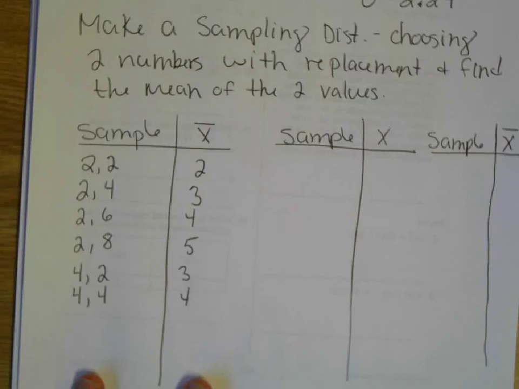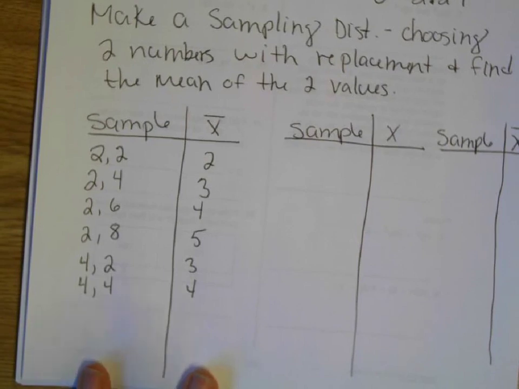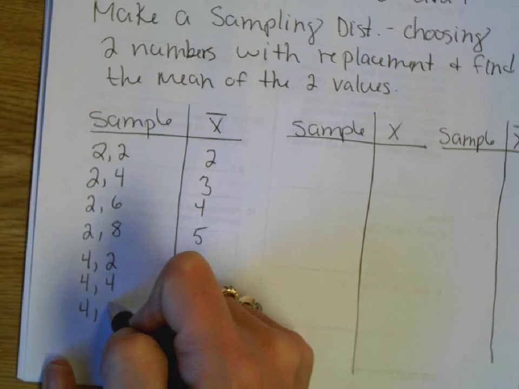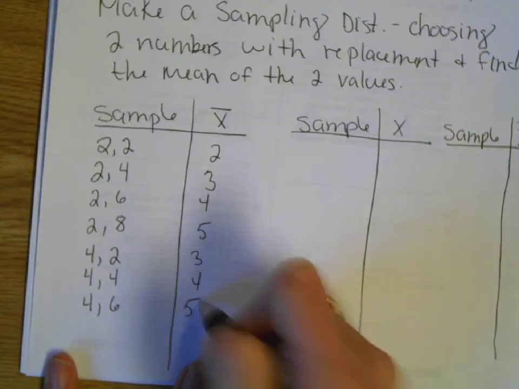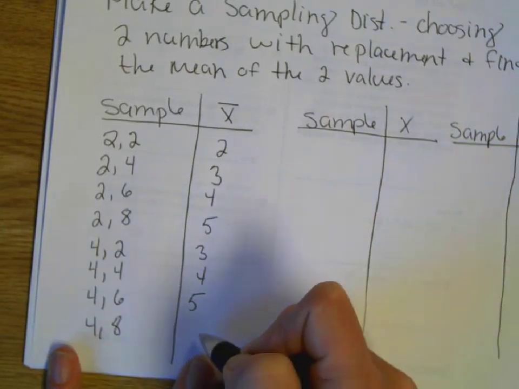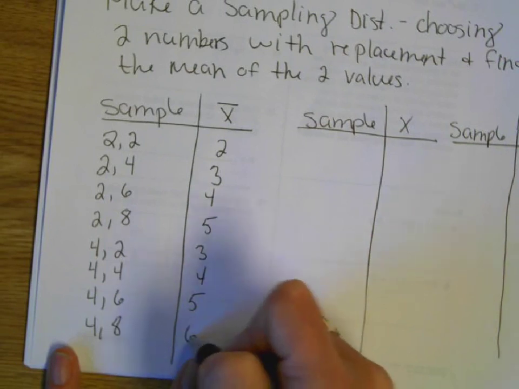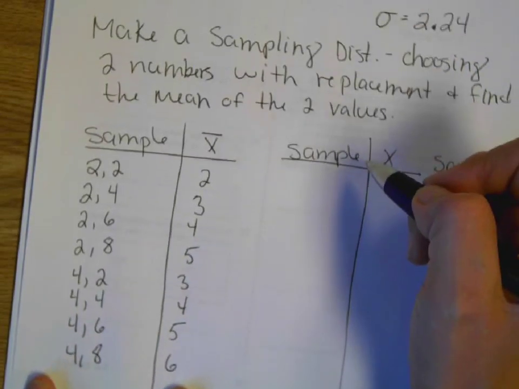I just don't have enough vertical room to put it all in one big table here. 4 and 6, average 5. 4 and 8, average 6. Okay. So I'm out of room, so I'm going to continue my table over here.